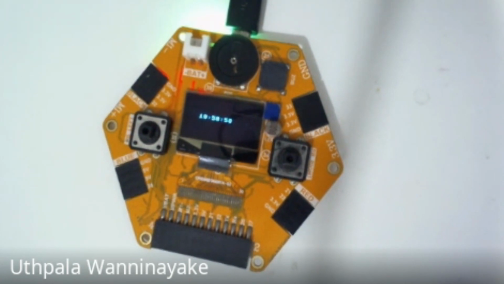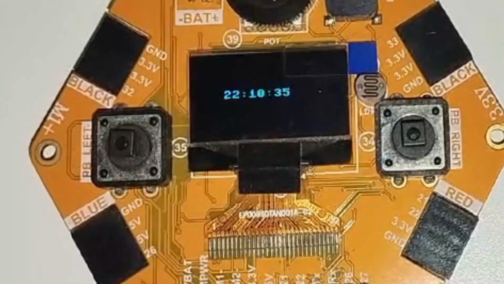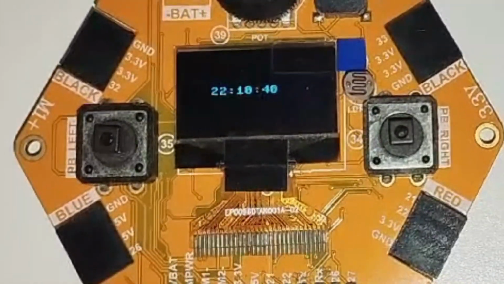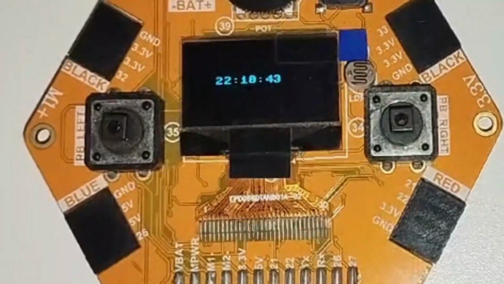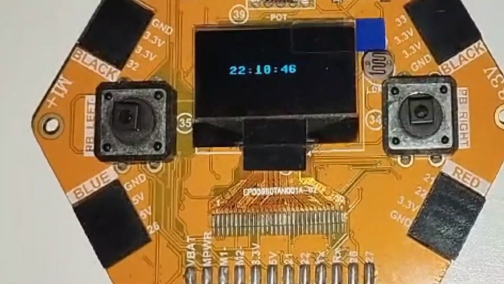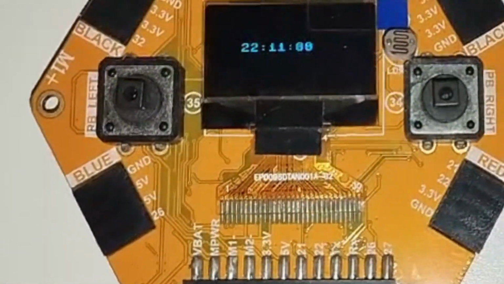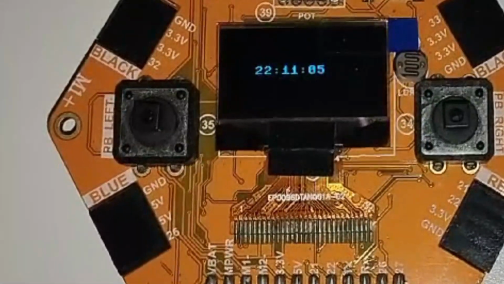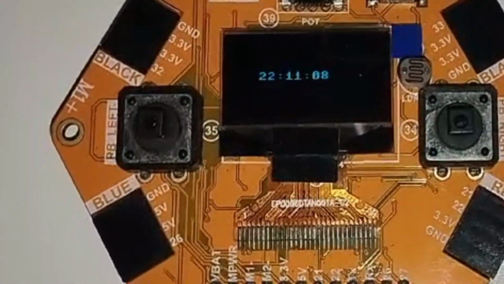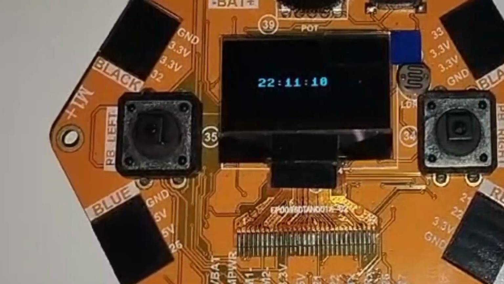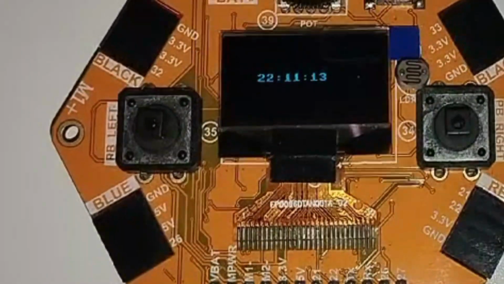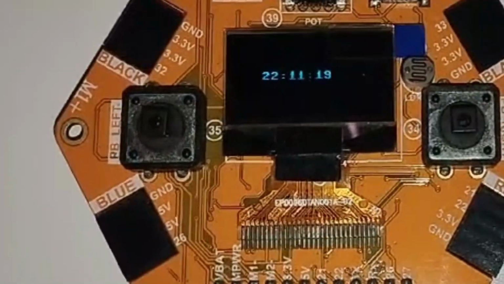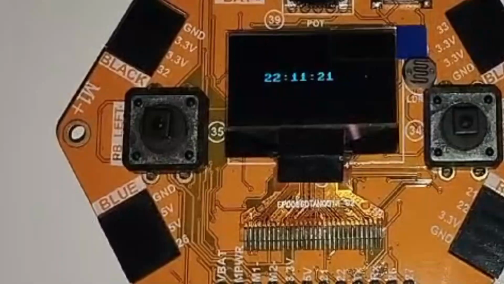If you look at the display, the time seconds are updating. When the second reaches 59 and would become 60, a buzzer tone will come and then it starts again. At the same time, the minute also increases. Then when the minute value comes to 60, the number of hours will increase. Look here, the number of hours is something like this because it is evening time.